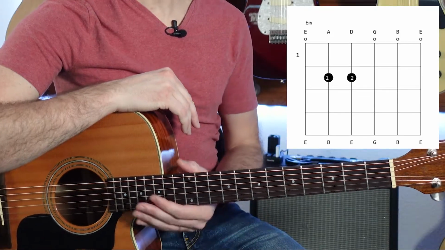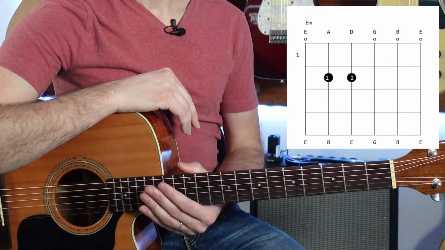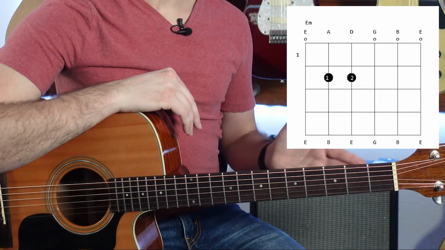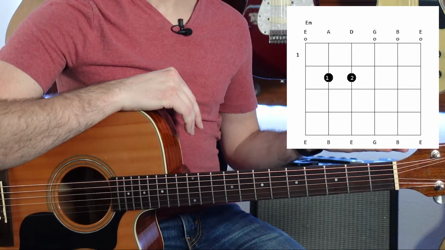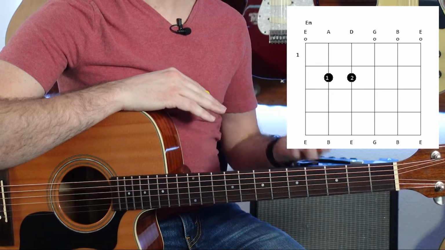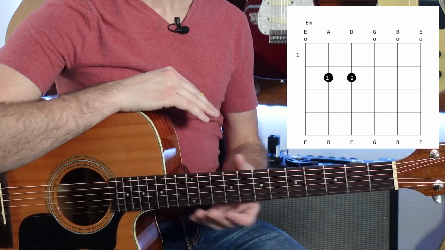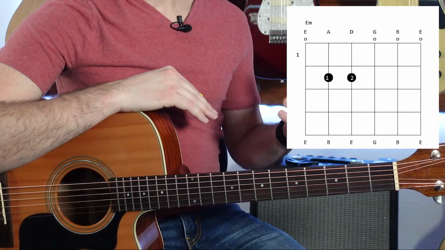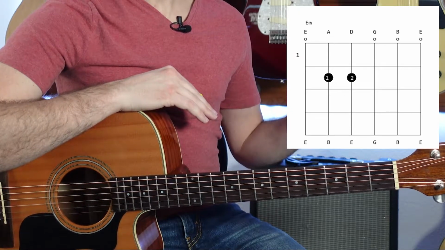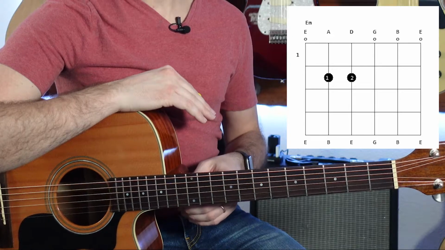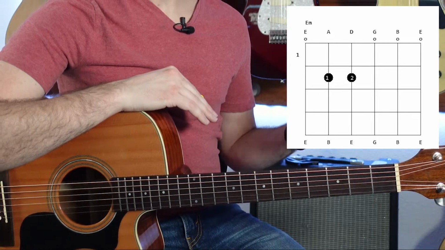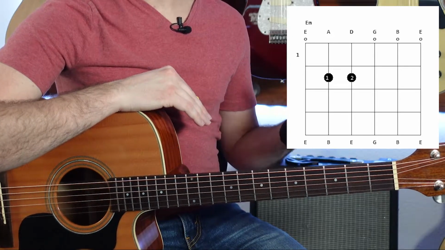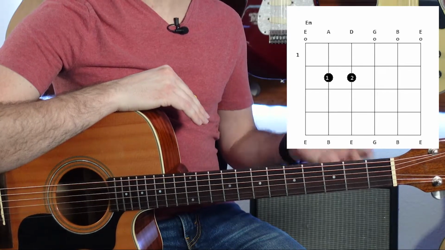Let's take a look at another one. In this case, we have E minor. There are no Xs here, which means that you don't have to avoid any strings. That's great, it makes it much easier to play. What else do we see here? We actually see a bunch of circles. We see a circle on the 6th string, another one on the 3rd, another one on the 2nd, and another one on the 1st string.